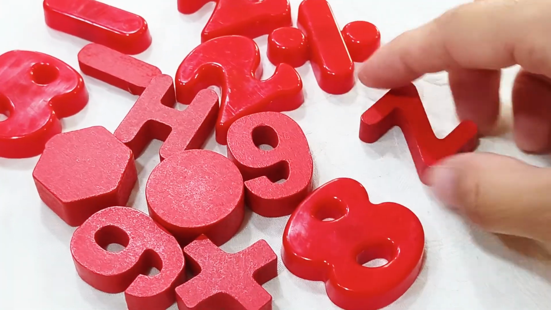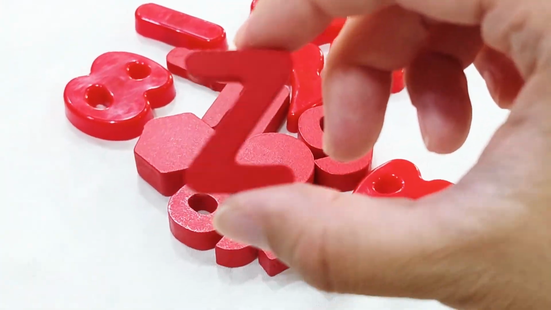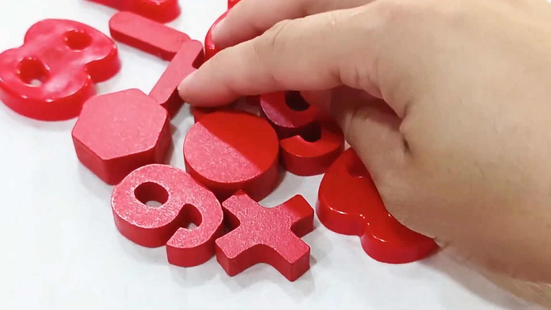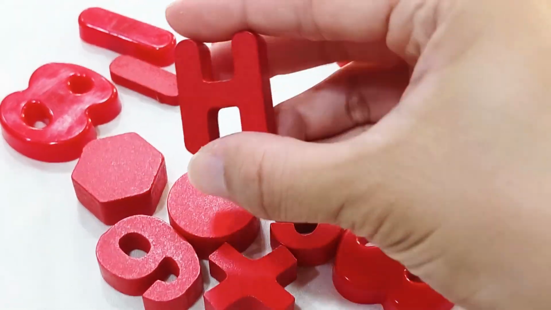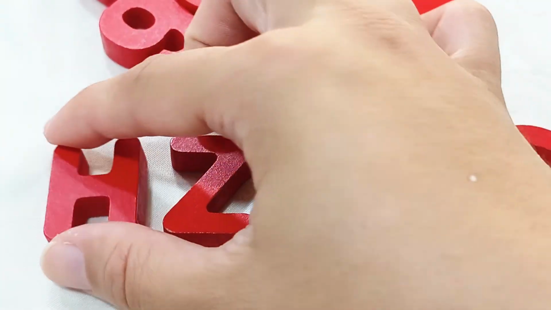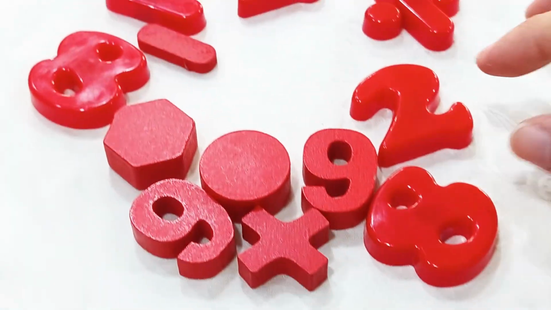Look, it's the letter Z. And the letter H. I think that's all for the red letters. Great job!